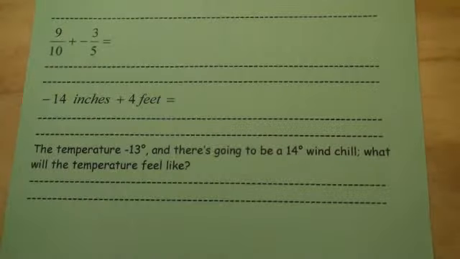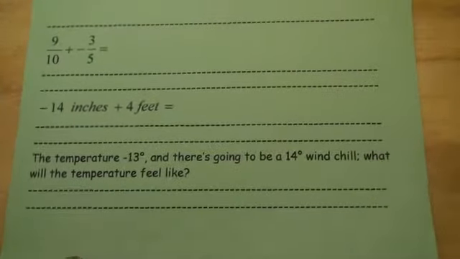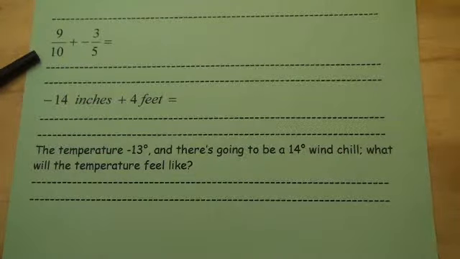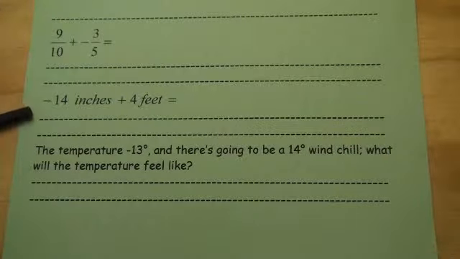This is also something that will occur when we are adding fractions. So if you have 9/10 plus negative 3/5, we are going to use the same strategies that we used before. We're going to get common denominators. Here, same kind of idea.